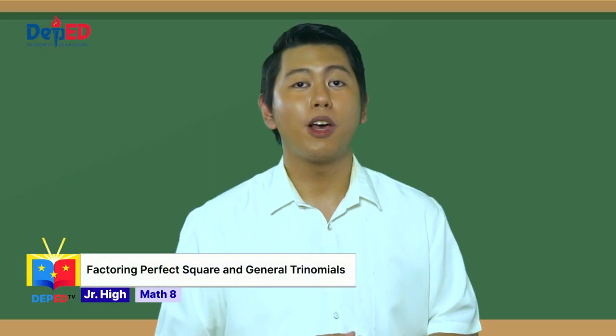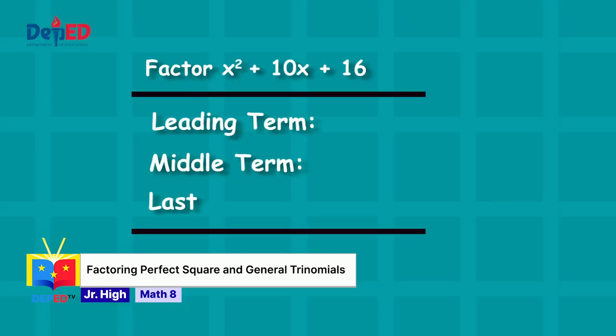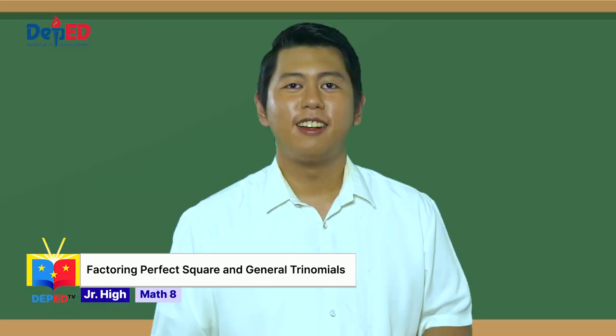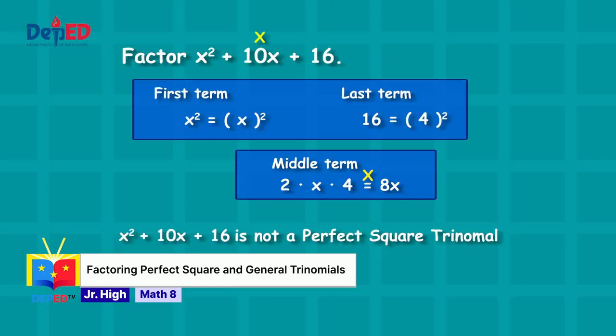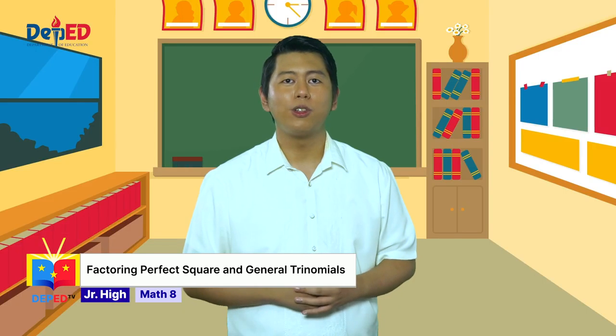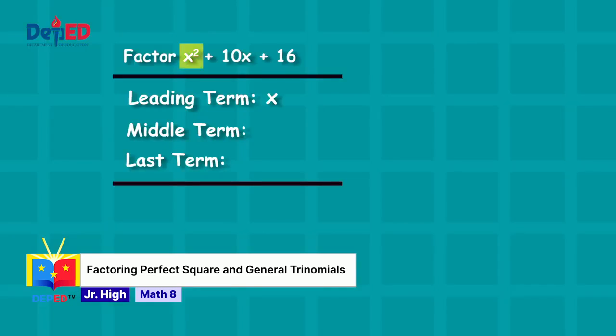When factoring a trinomial that is not a perfect square trinomial, we need to identify the following parts: the leading term, the middle term, and the last term with their corresponding signs. Let us go back to the previous example, x squared plus 10x plus 16. We already know that this is not a perfect square. We will now identify the terms. The leading term is positive x squared, the middle term is positive 10x, and the last term is positive 16.